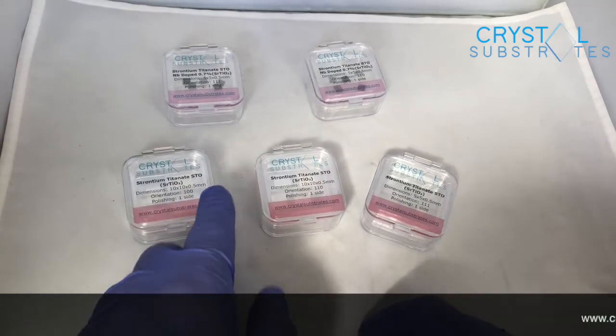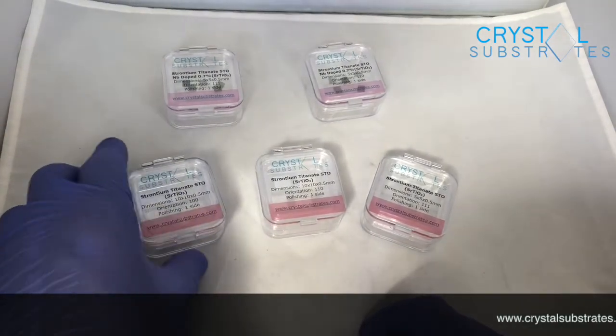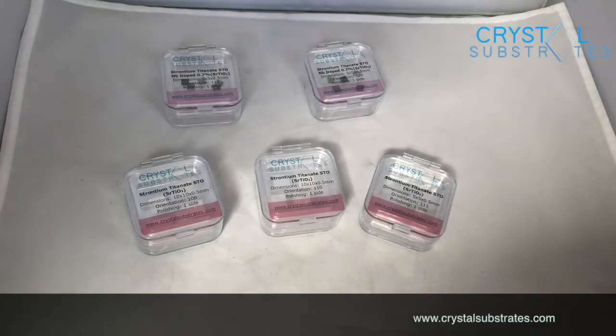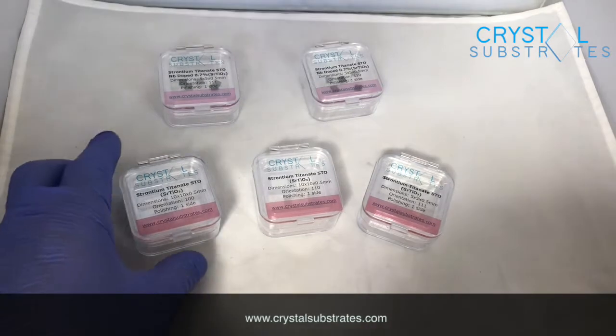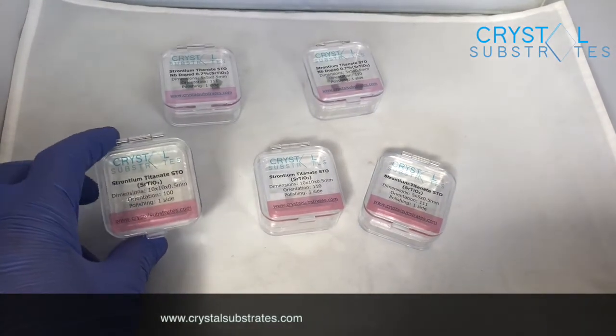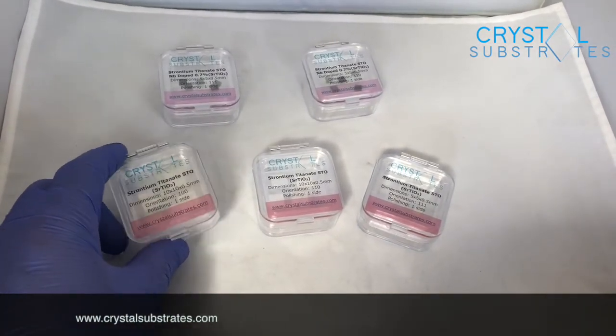If you need a conducting layer on top, then you can also use strontium ruthenate, SrRuO3. On top of it, you get a lattice match, and then you get a metallic-like film on top that you can then go and deposit your films on.